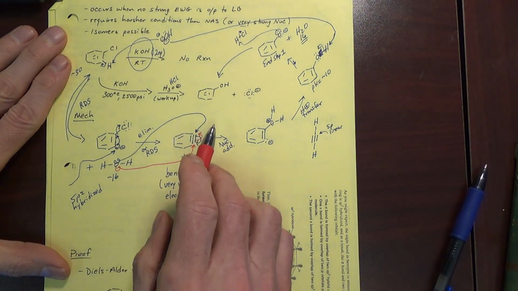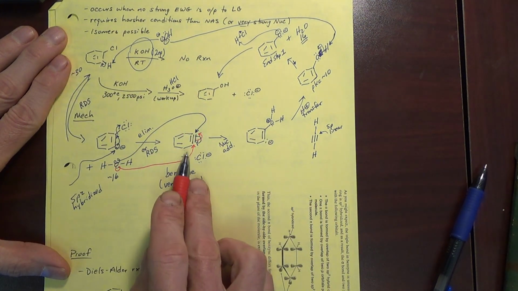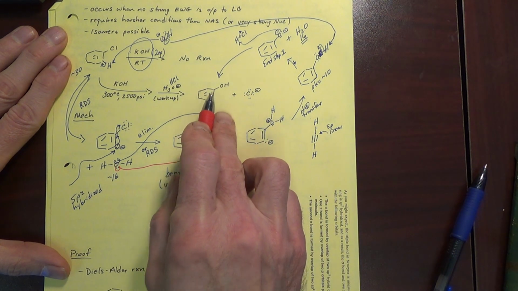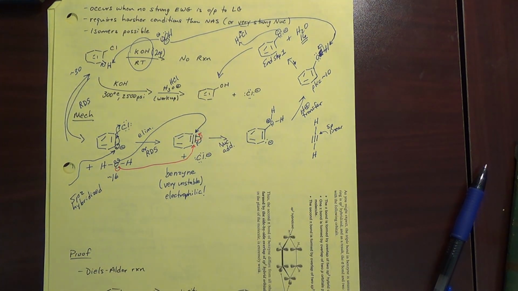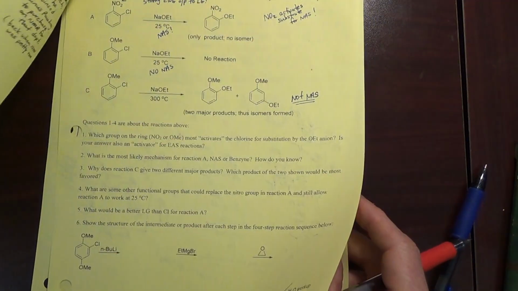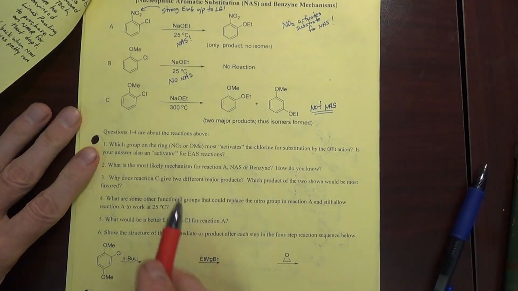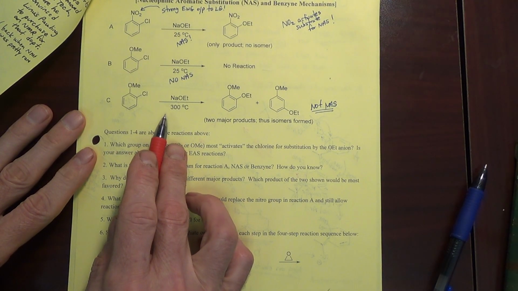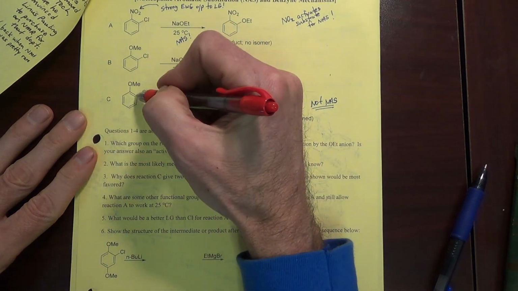Now, we don't actually get isomers in this example because no matter which carbon you attack, you're going to get phenol. But back over in the reaction shown on the warm-up page, we form the benzyne here.